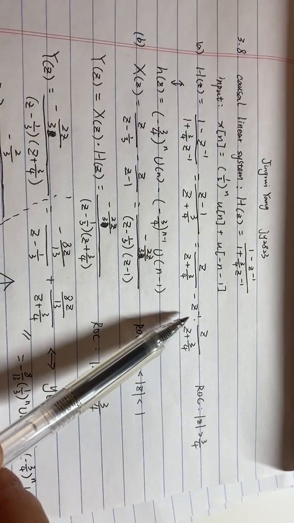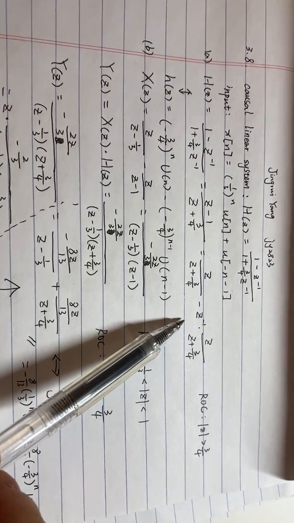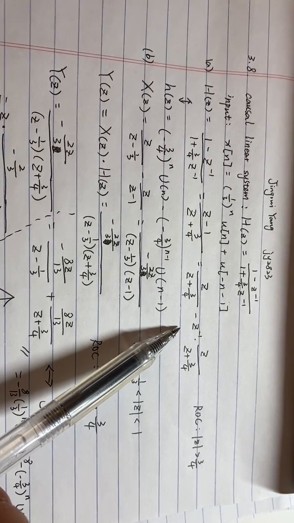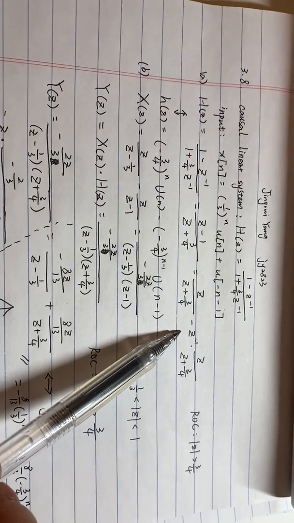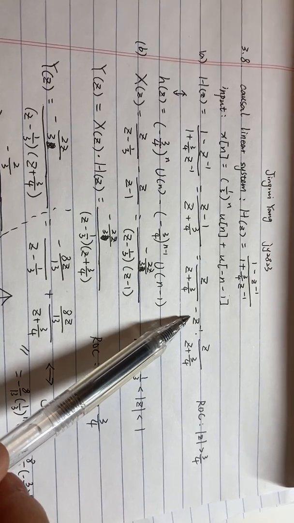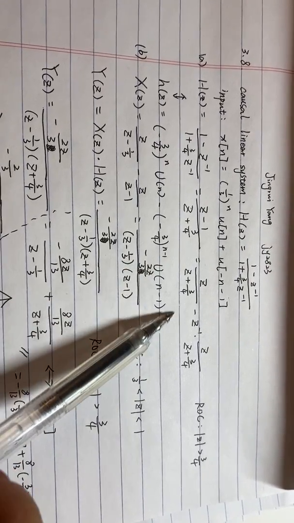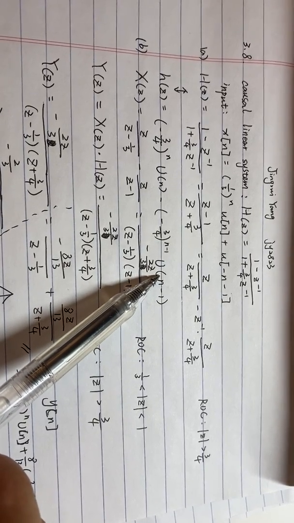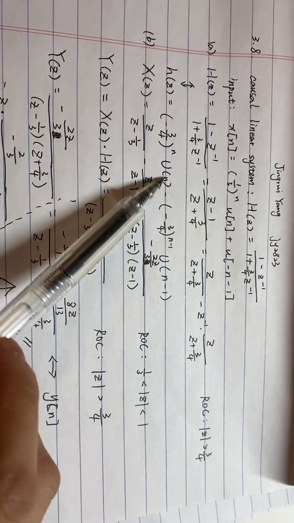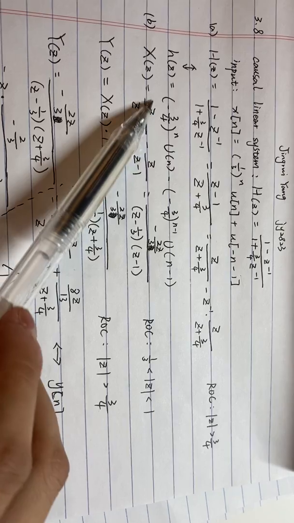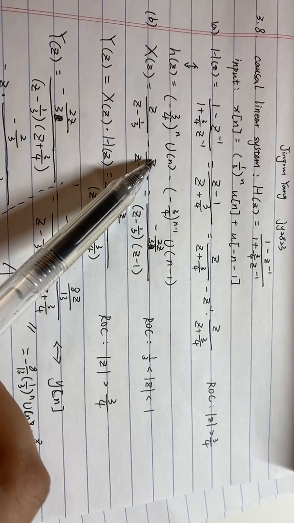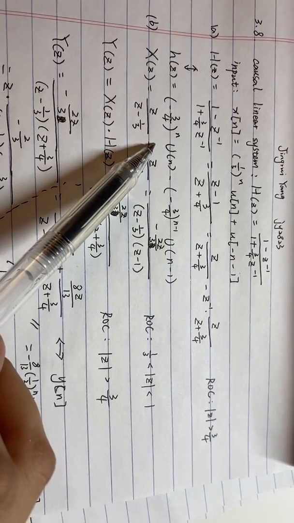And for this one, from the time shift theorem, we know that with the multiplicand of z to the power minus 1, we can do the time shift, which you can see here. So we've got the first formula to do the inverse transform. We can get this one, of course, because a is minus 3/4, so we got (minus 3/4) to the power of n multiplied by u[n].